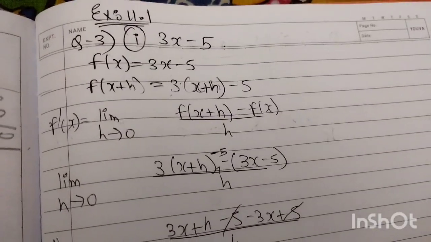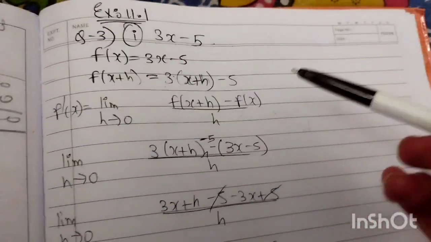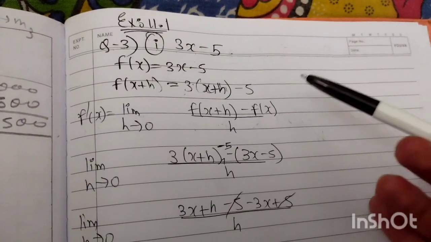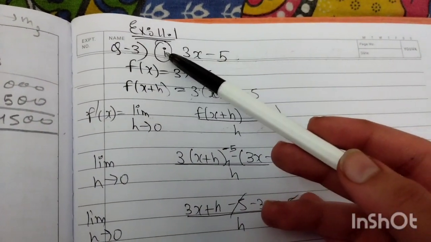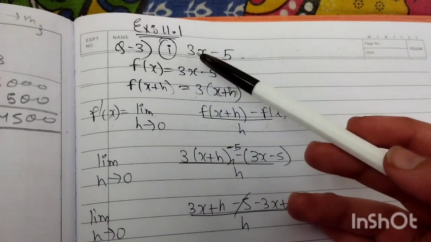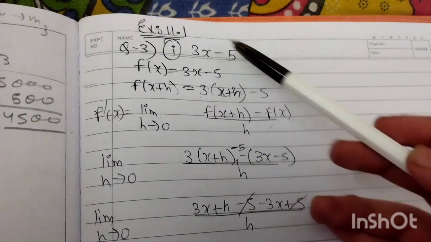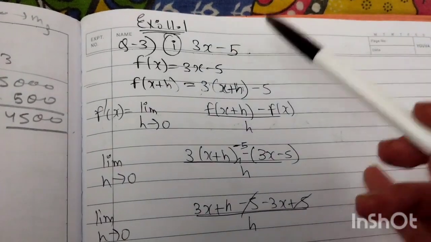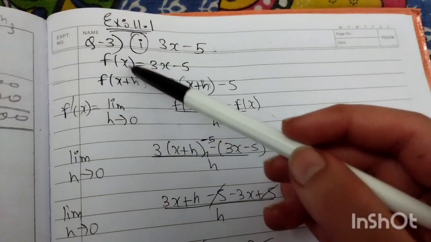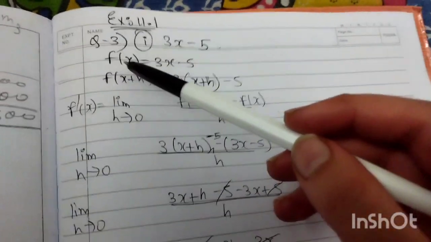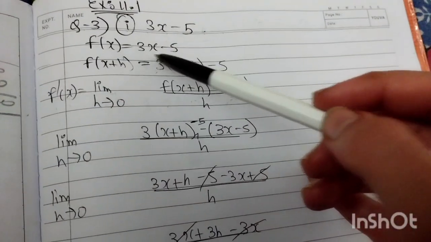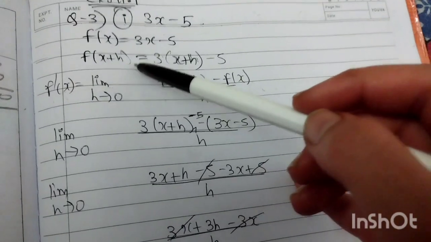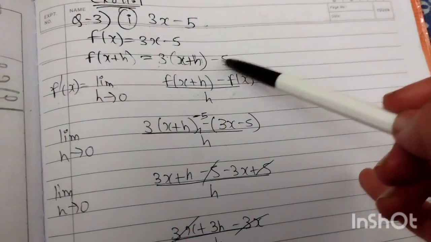So this is the first exercise of ML Aggarwal textbook, applied maths class 11th. Now this is the question number 3, and the first sub part. Here f of x is given as 3x minus 5. So we have to solve this by using the first principle. Now we have to write the f of x and f of x plus h. So what is the value of f of x? That is 3x minus 5, and f of x plus h, that is 3 times x plus h minus 5.